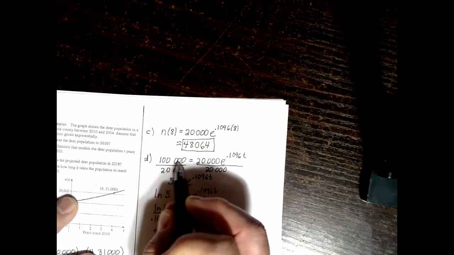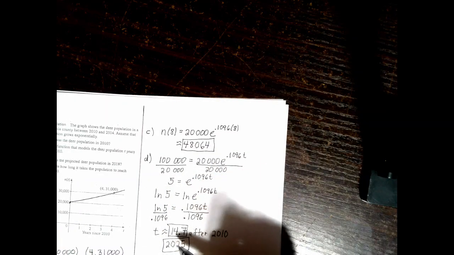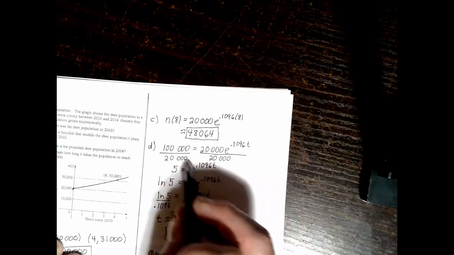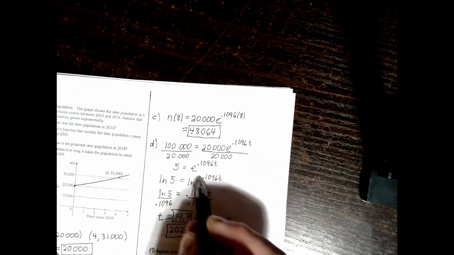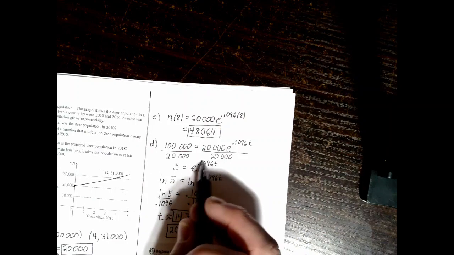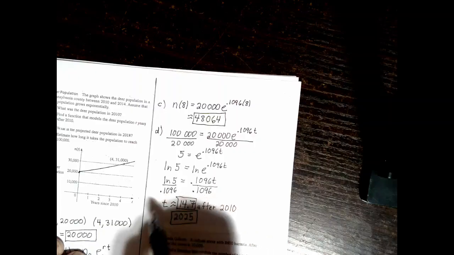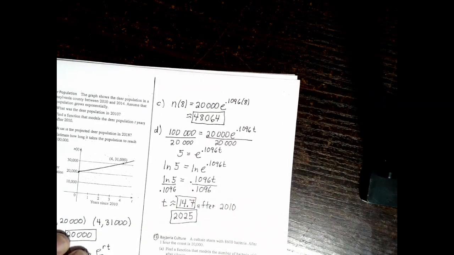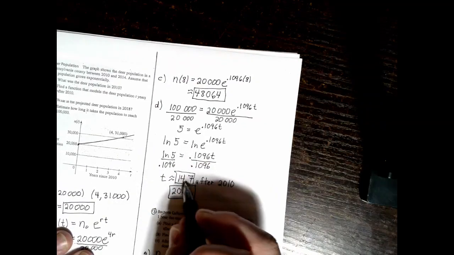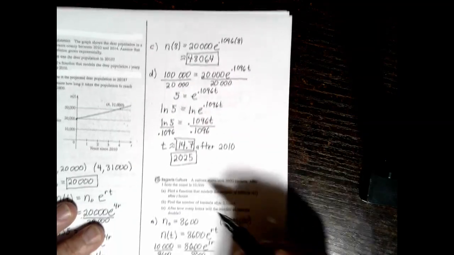And then, how long will it take to reach 100,000? Well, 100,000 equals the 20,000 equals the formula, with the unknown being the time. You divide by 20,000. You take the natural log of both sides, and natural log of e to the exponent is just the exponent. And you divide by 0.1096 and you get 14.7. So roughly 15 years after 2010 is the year 2025.